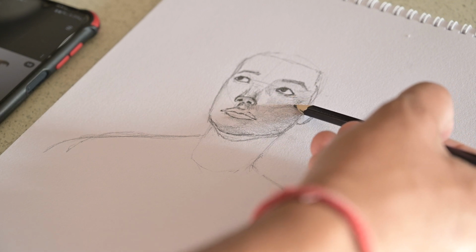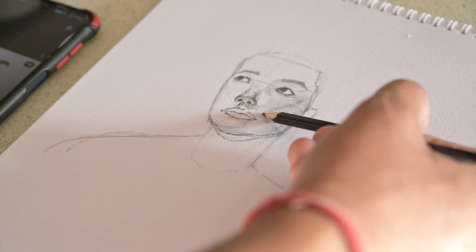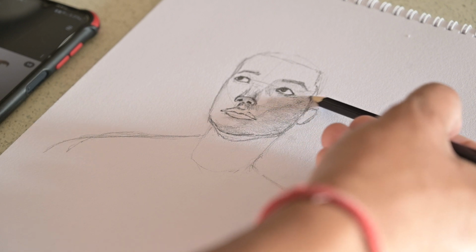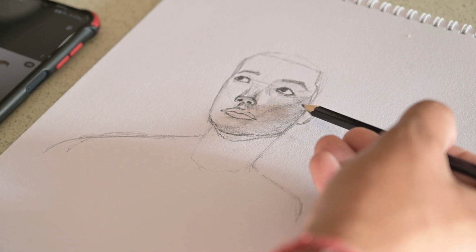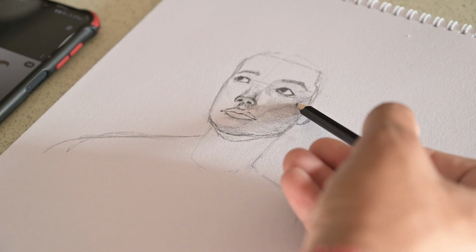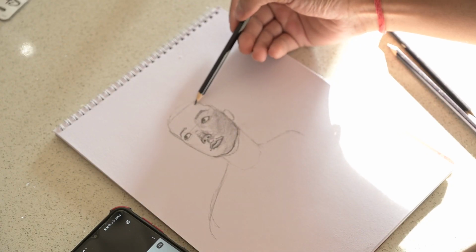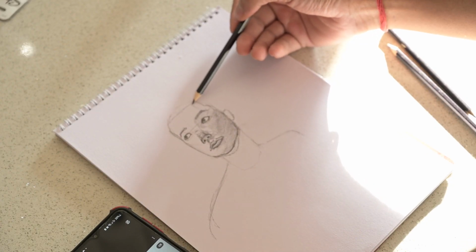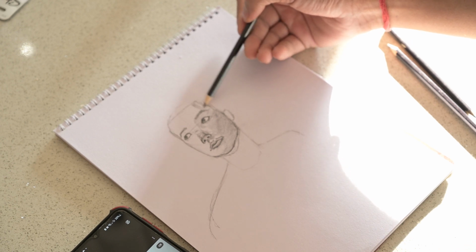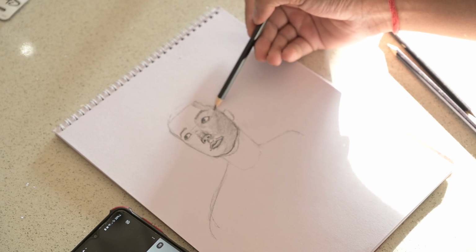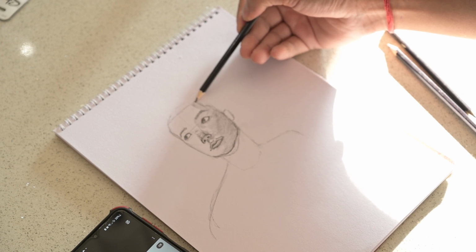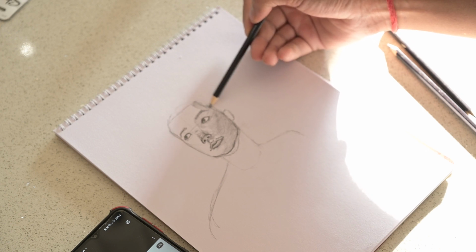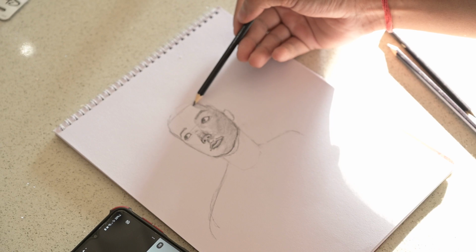Now I have made most of the details. I will start with shading. Here you can see my hands are very light, and shading is not important in a portrait, but it can give a 3D effect to the sketch, which is very amazing. You can see how it turned out, isn't it?